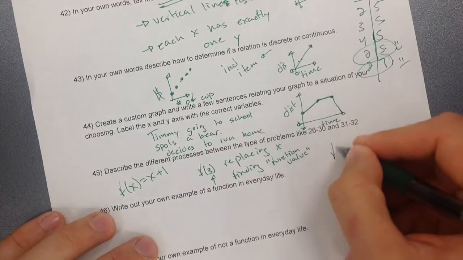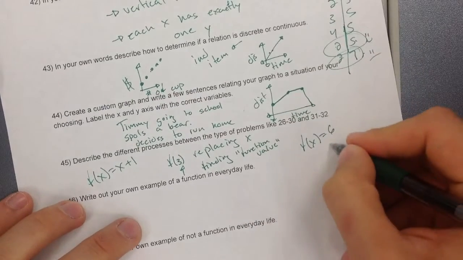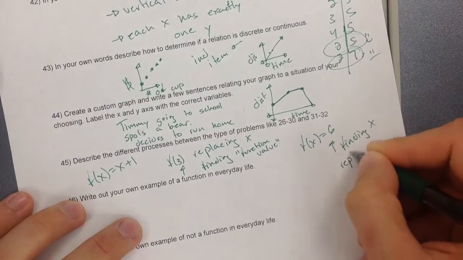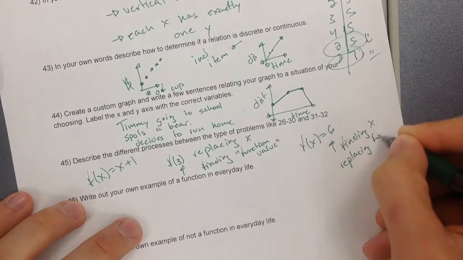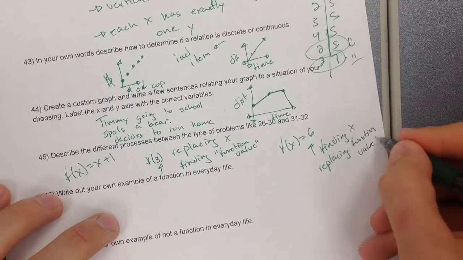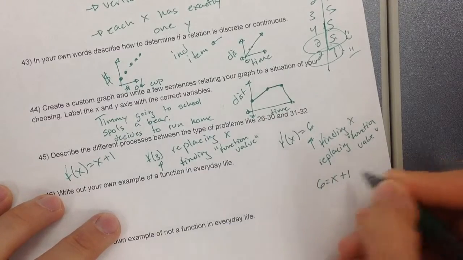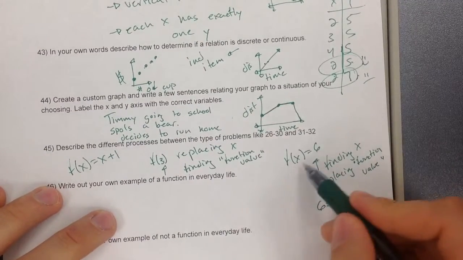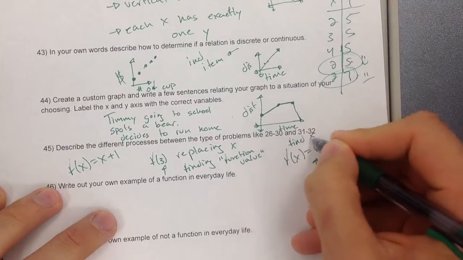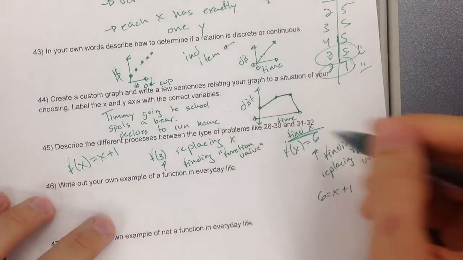You also have things that look like this. f of x is equal to 6. This means you are finding x, replacing the function value, or y. So this one would set up 6 is equal to x plus 1, and you would find x. The key here, they don't give you x. The first words of these are going to be find x. If I'm asking you to find x, I'm not going to give you an x value. So make sure we know those two.